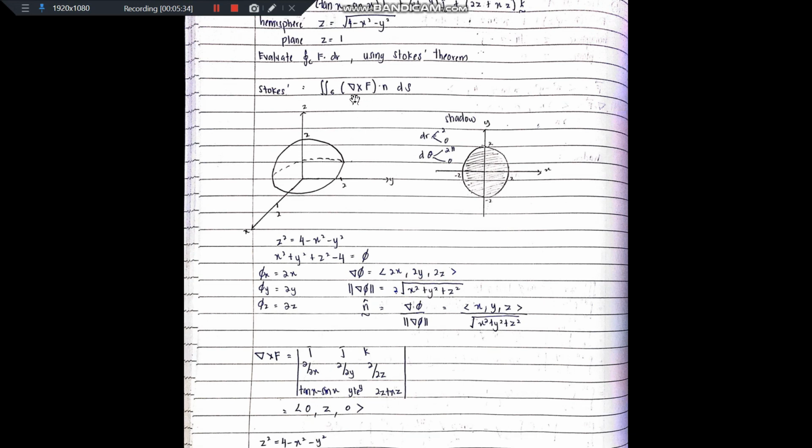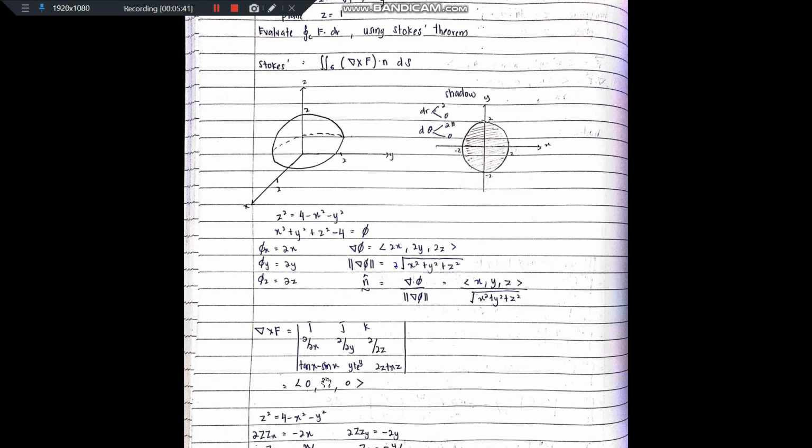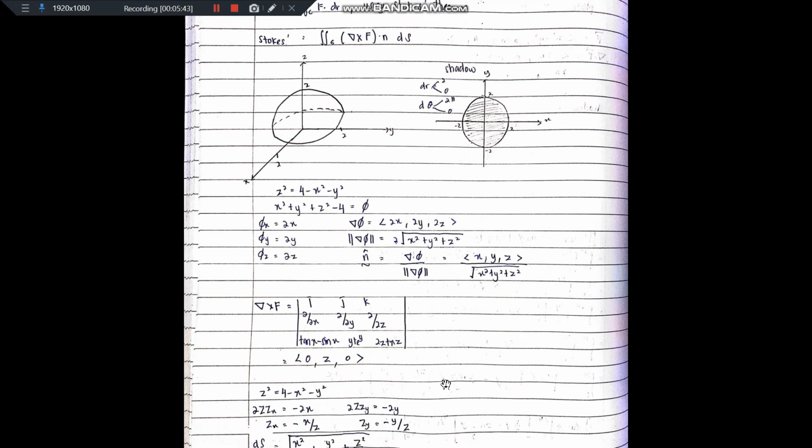To find nabla cross F, we have to use the cross product formula, and we get (0, z, 0). And then we arrange the equation to find zx, zy, and find dS over dA. So we'll get that dS is equal to 2 over z dA.